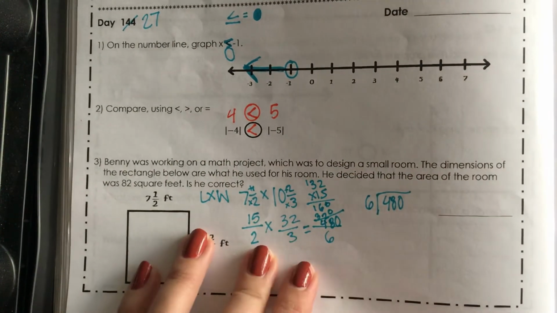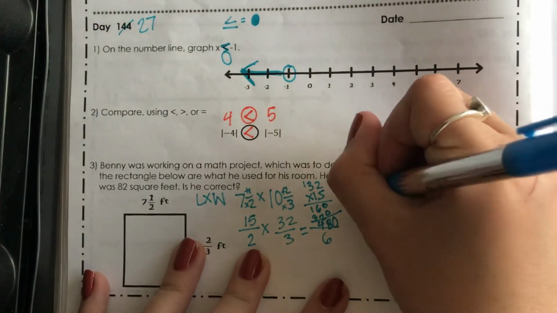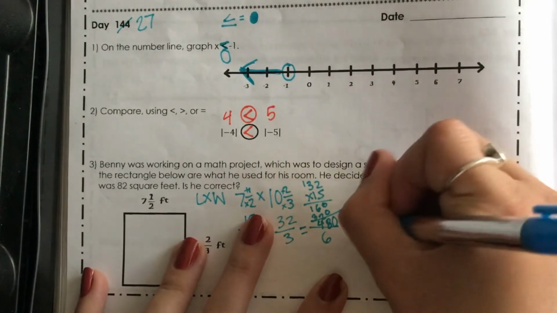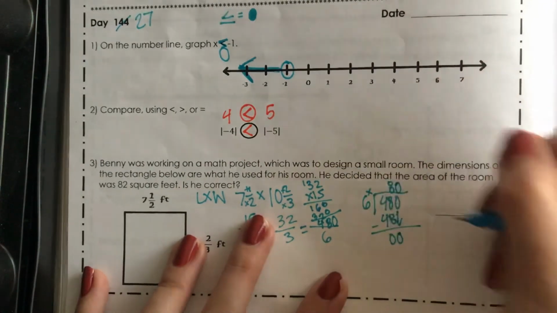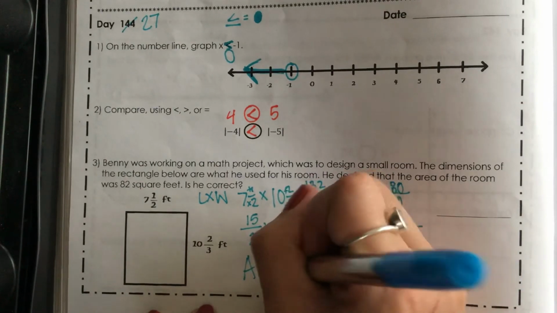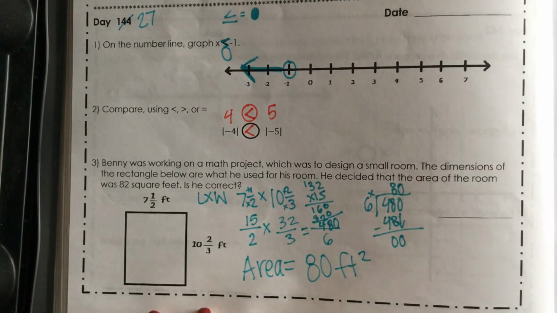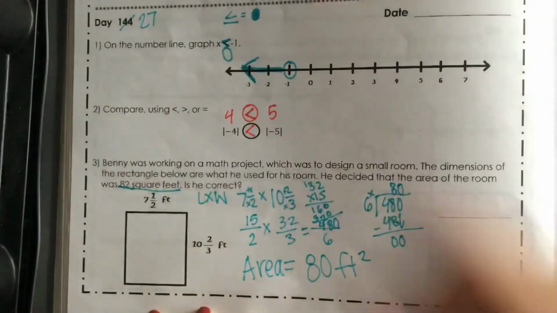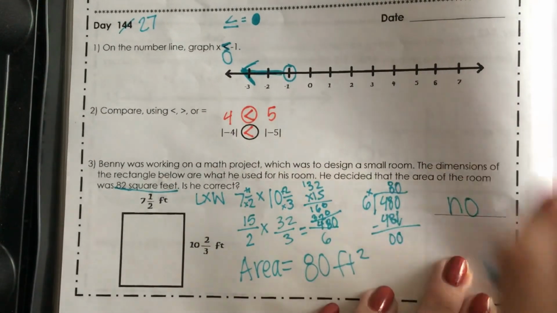How many times does 6 go into 48? It goes in 8 times. 8 times 6 is 48. We subtract, we get a 0, and we bring down our 0, and it comes right up here. So the area is going to be 80 feet squared. And he thought it was 82 square feet. So is he correct? No, he is not correct.